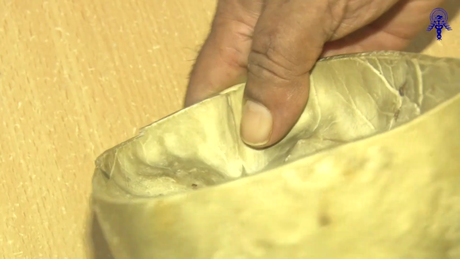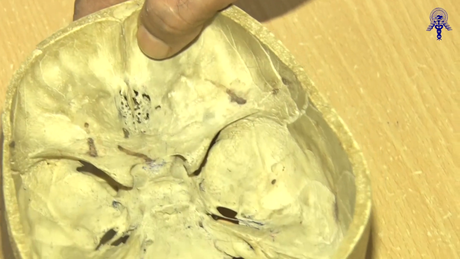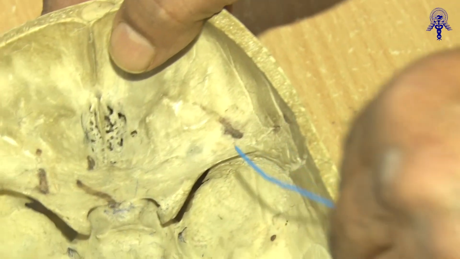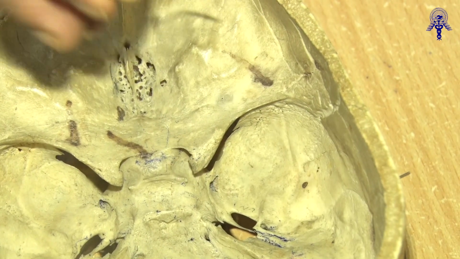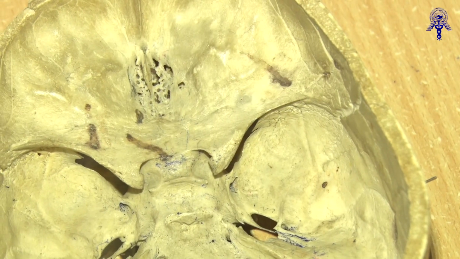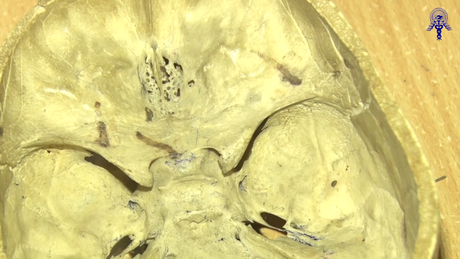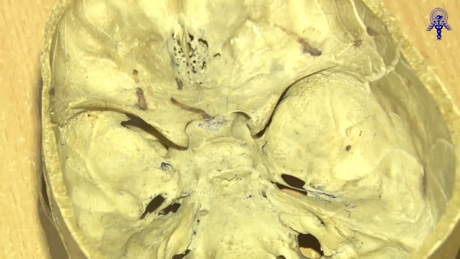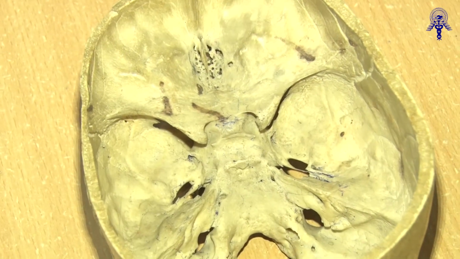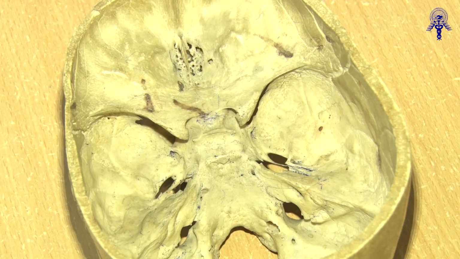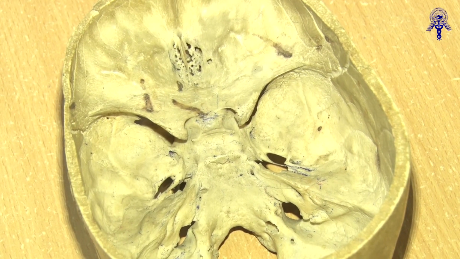Can you see the superior orbital fissure? Here is the superior orbital fissure, in between the lesser wing of the sphenoid and the greater wing of the sphenoid. And what are the structures that pass through this superior orbital fissure? Usually asked in the exam.